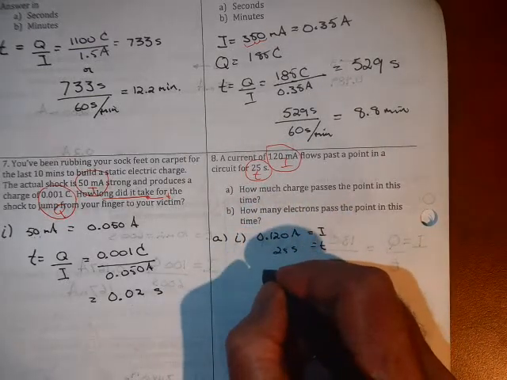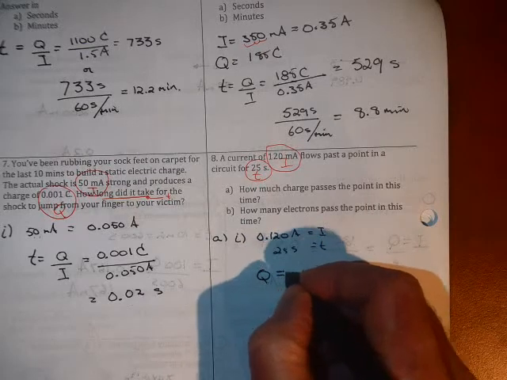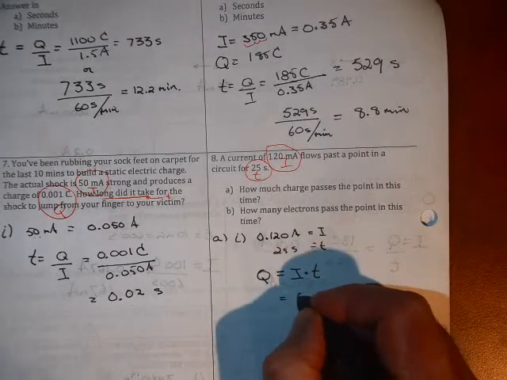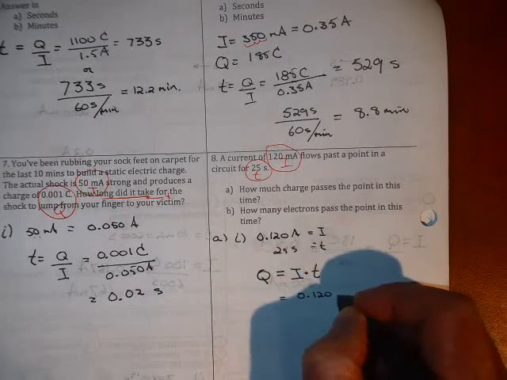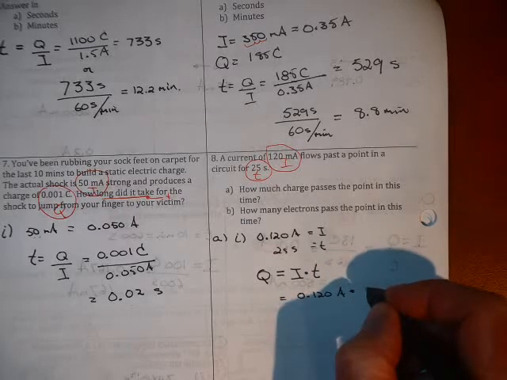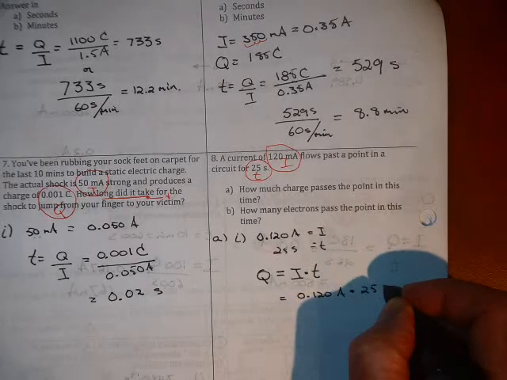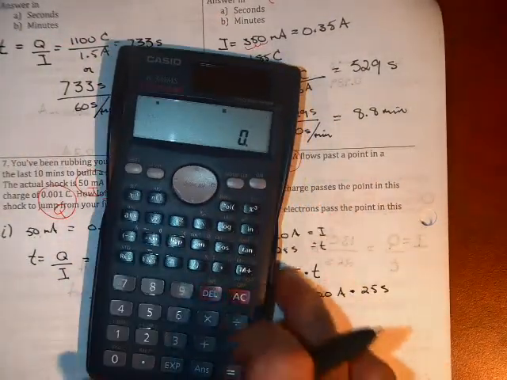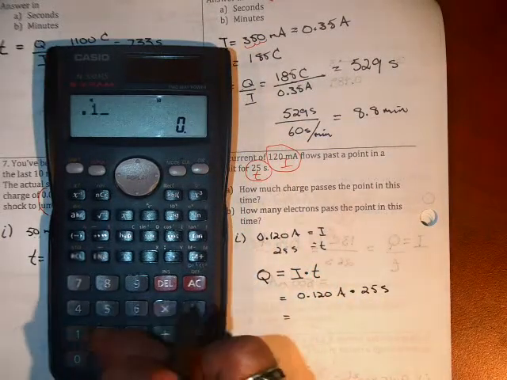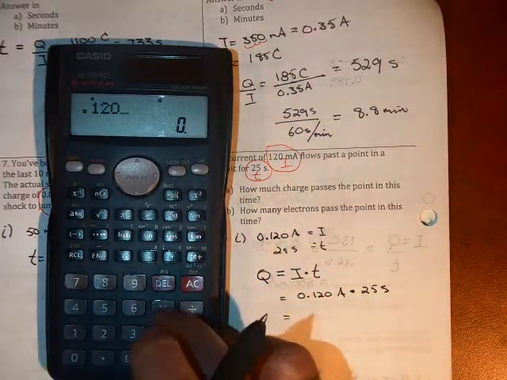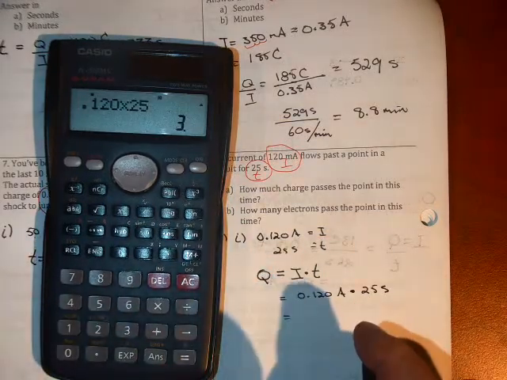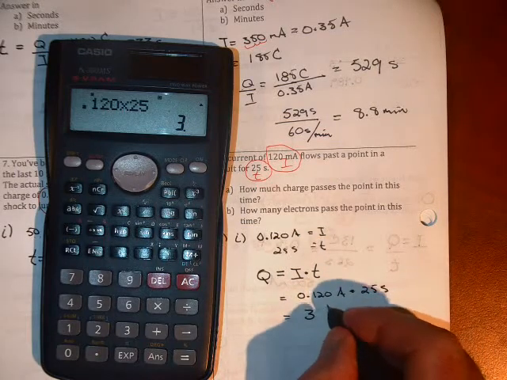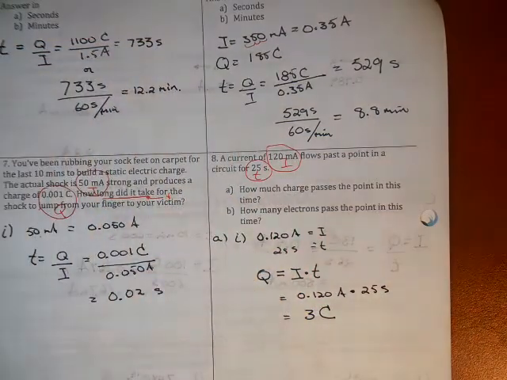So charge Q is equal to I times T. I is 0.120 amps times 25 seconds. What does that look like? 0.120 times 25. Ooh, that's a nice round number. 3 coulombs. There we go.